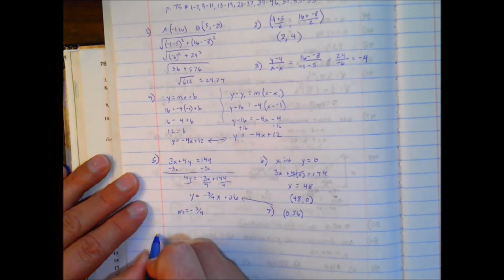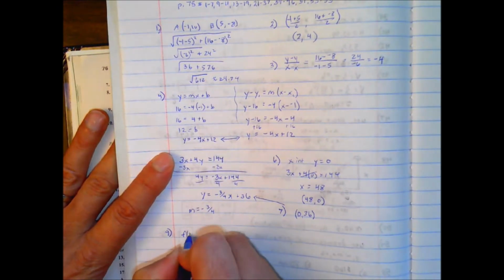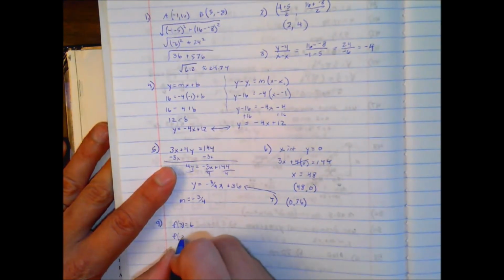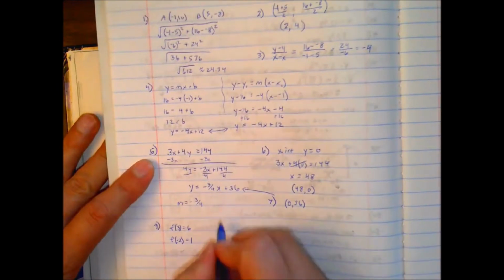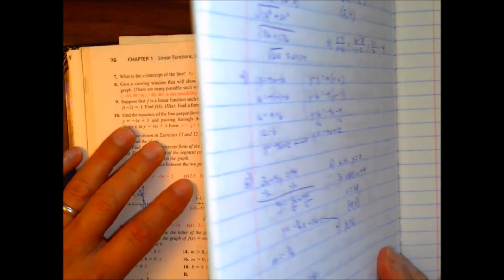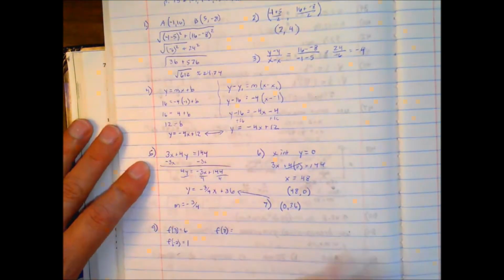Okay. Number 8, we're skipping. Number 9 says suppose a linear function f of 3 is equal to 6, and we also have that f of negative 2 equals 1. Now it's asking us to find f of 8. So to find f of 8, we need to find the equation here first. So this basically gives us 2 points.